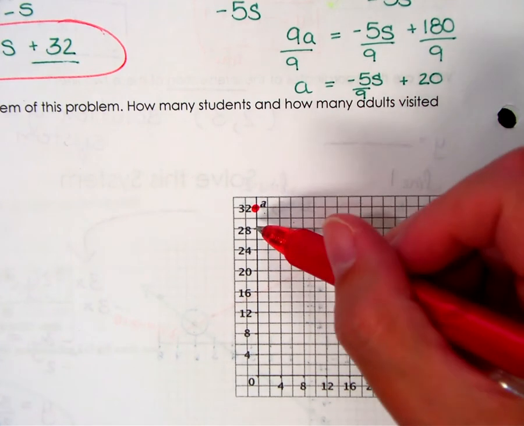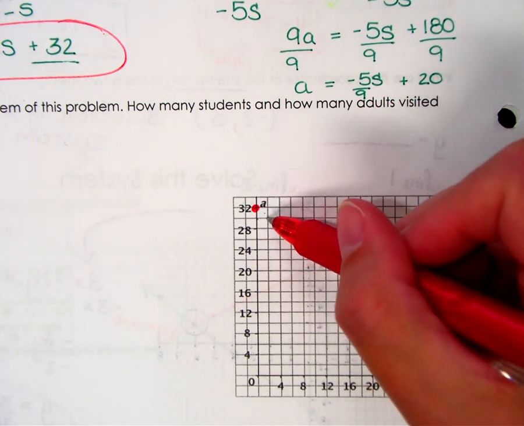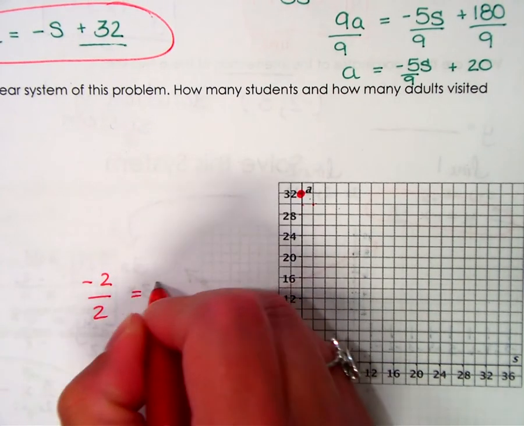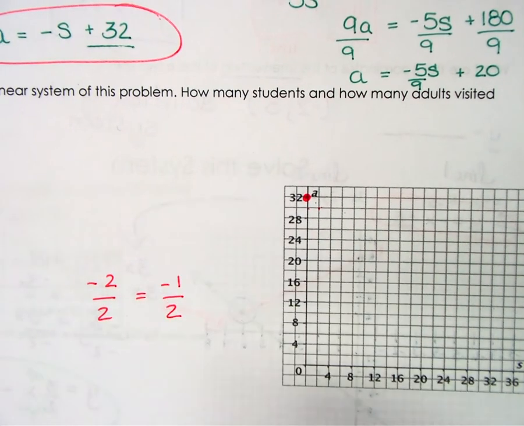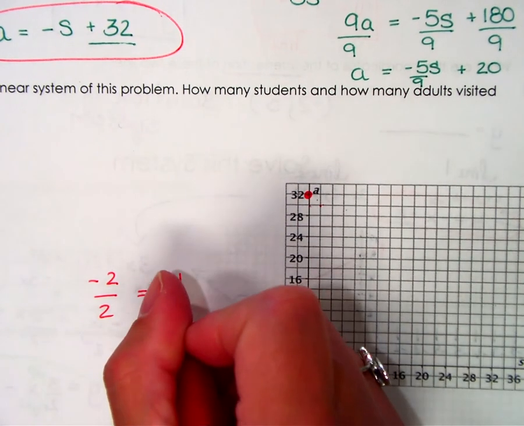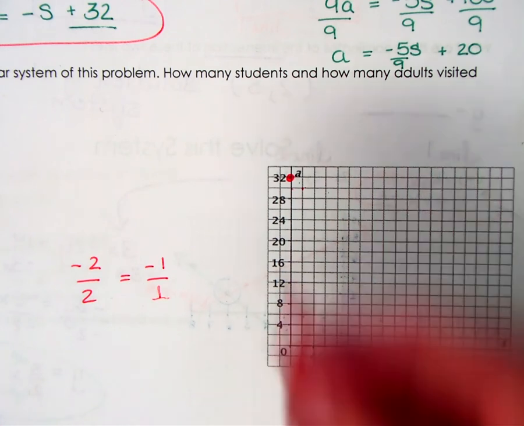But do you guys notice that these go by 2s? And these go by 2s? Could I go down 2, over 2? Would that be the same thing? Sure. Does negative 2 over 2 equal negative 1 over 1? Are those the same thing? Yeah? So it's just going to make it easier because then I can go down box by box and I'm not going halfway.